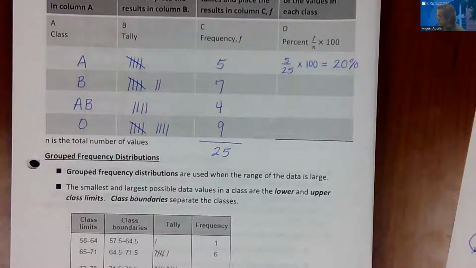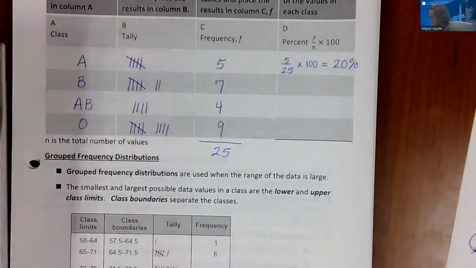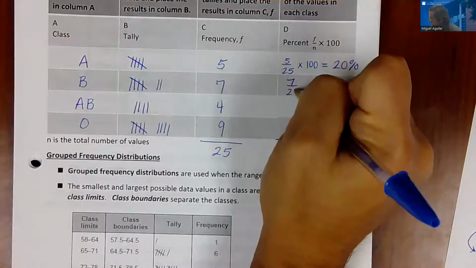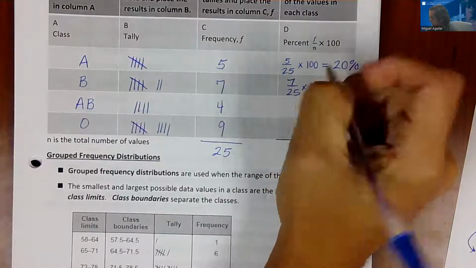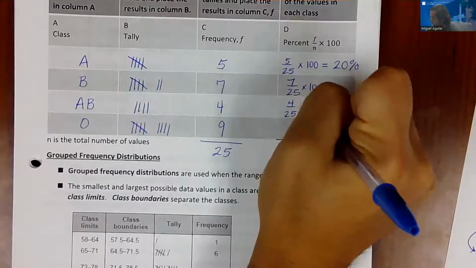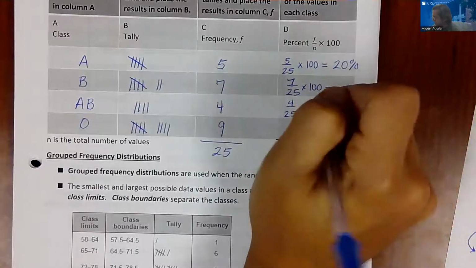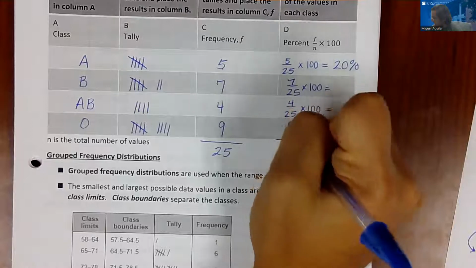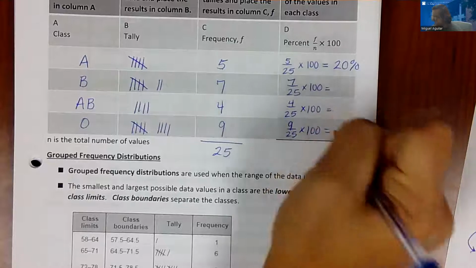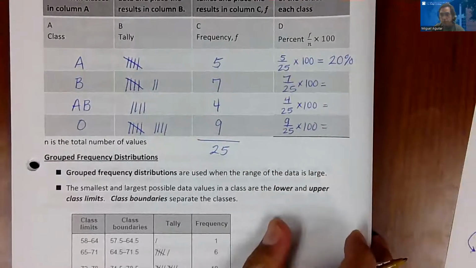Okay, we can go ahead and do the same process for the rest of these. So 7 divided by 25, and then we'll multiply that by 100. We'll do 4 divided by 25, and then multiply that by 100. And then 9 divided by 25, and multiply that by 100. Okay.